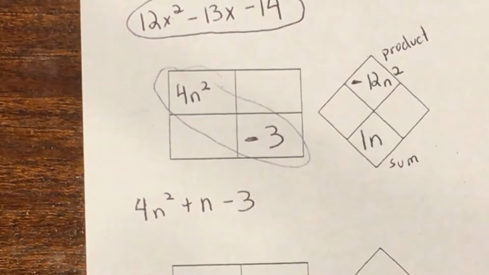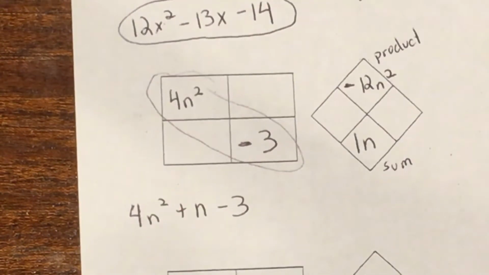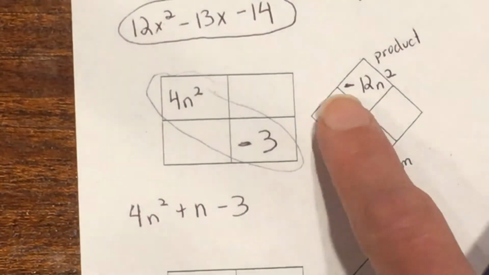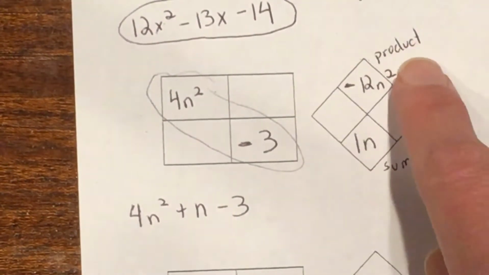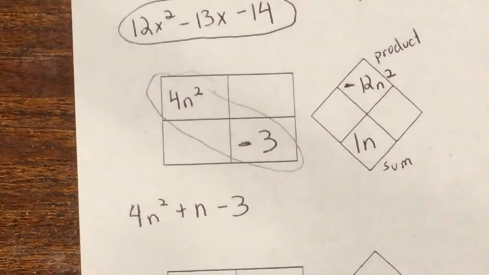All right, so we need to multiply 2 numbers to get negative 12n squared and add or subtract them, because some can be a positive and a negative number, to get 1. And I'm actually going to mention to you that since this is negative, to get a negative product, you have to have a positive times a negative. So we know that one of our numbers will be plus and one will be minus.